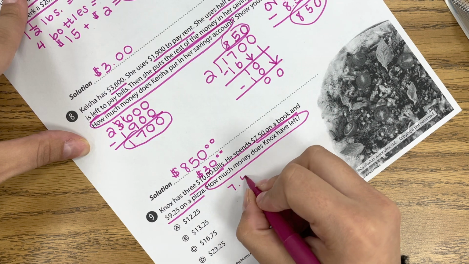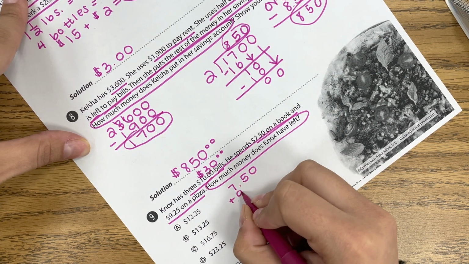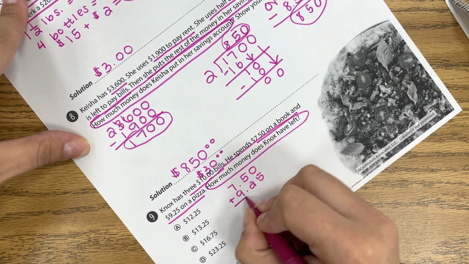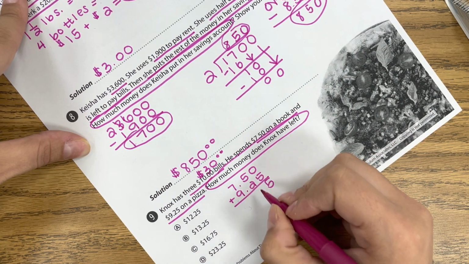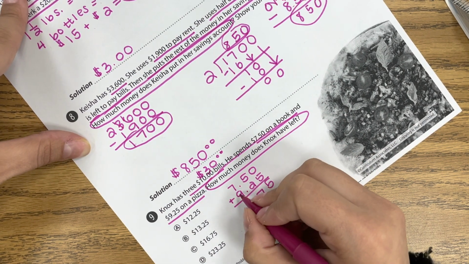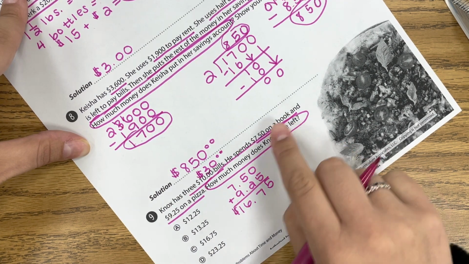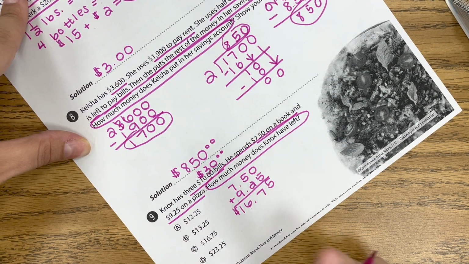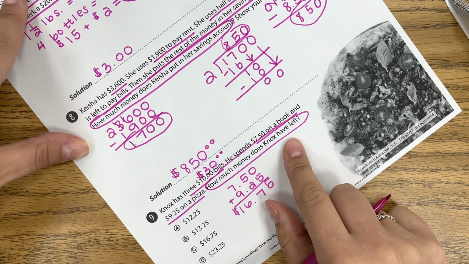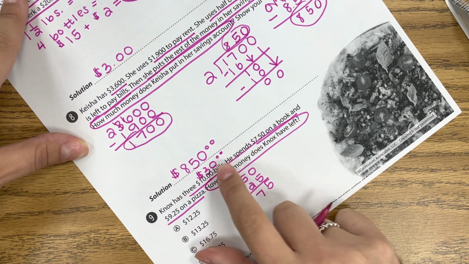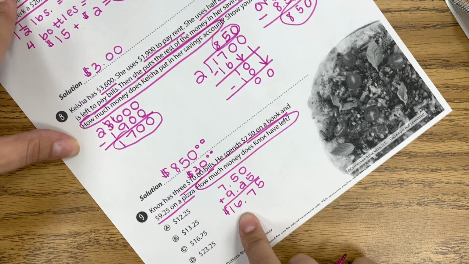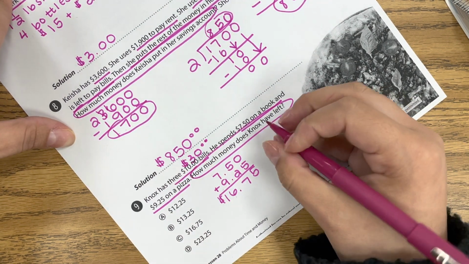So we're going to add $7.50 plus $9.25. So we have 0 plus 5, which is 5. 5 plus 2, which is 7. 9 plus 7, which is 16. So he spent $16.75 on the book and pizza. But that's not what it's asking. It's asking us how much does he have left. So he started with 30. He spent this. So we need to find the difference of these two numbers to figure out his leftovers.